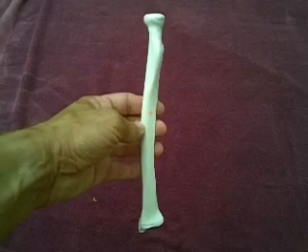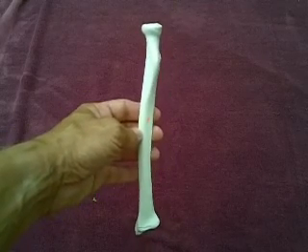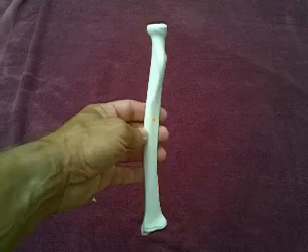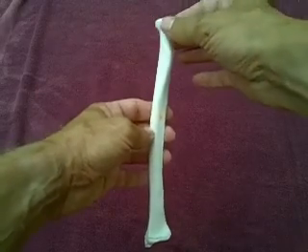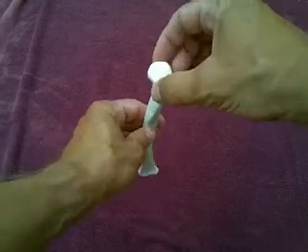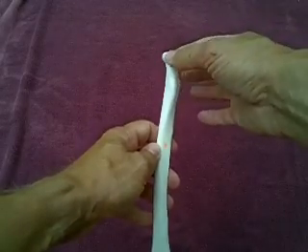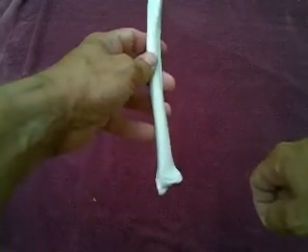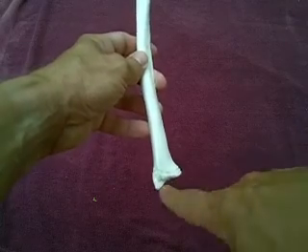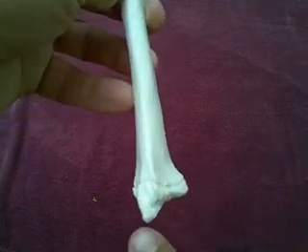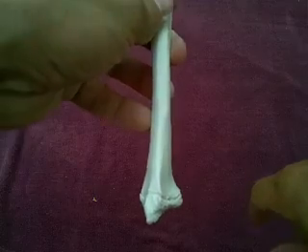Okay, let's take a look at the radius. The radius from a proximal and distal standpoint, no problem. Okay, the proximal radius has this nice kind of scooped out proximal epiphysis. We call that the head of the radius. The distal epiphysis of the radius ends in this little pointy sticky down thing, and we call that pointy sticky down thing the styloid process.